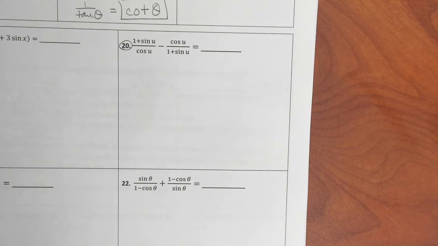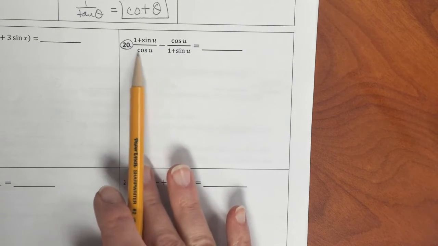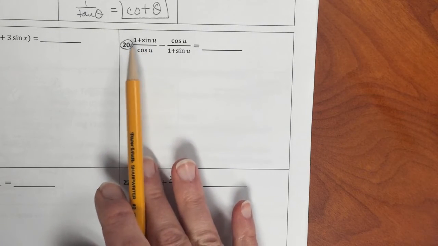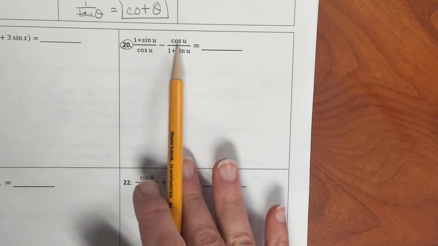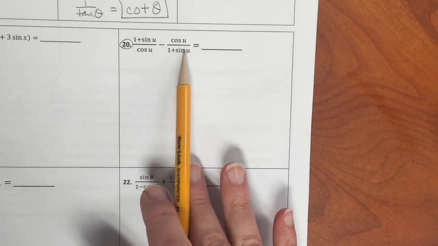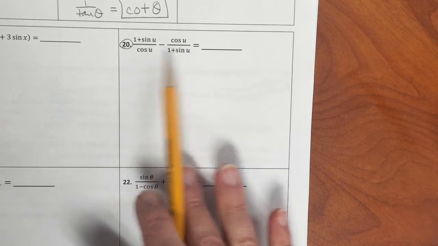And when we combine fractions that are added and subtracting, we need a common denominator. So, as you can tell, this is probably going to get a little messy. But I need this denominator to be cosine u times 1 plus sine u, and I need this denominator to be 1 plus sine u times the cosine u.